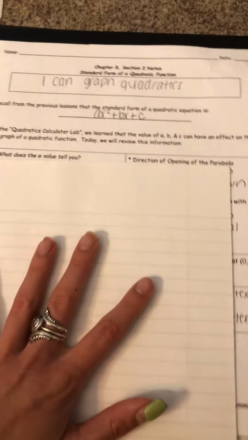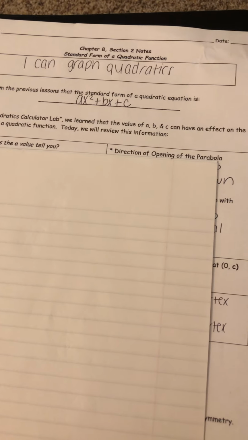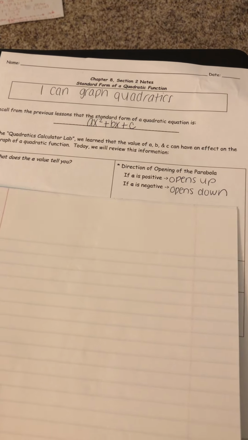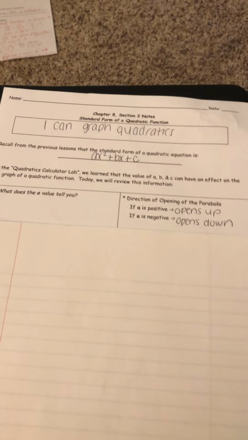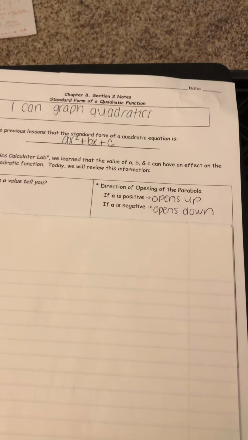Now, what does the a value tell you? In regards to the direction of the parabola, which way it opens, if a is positive, it'll open up. And if it's negative, it's going to open down. So the number in front of the x squared will dictate if it's opening up or down.